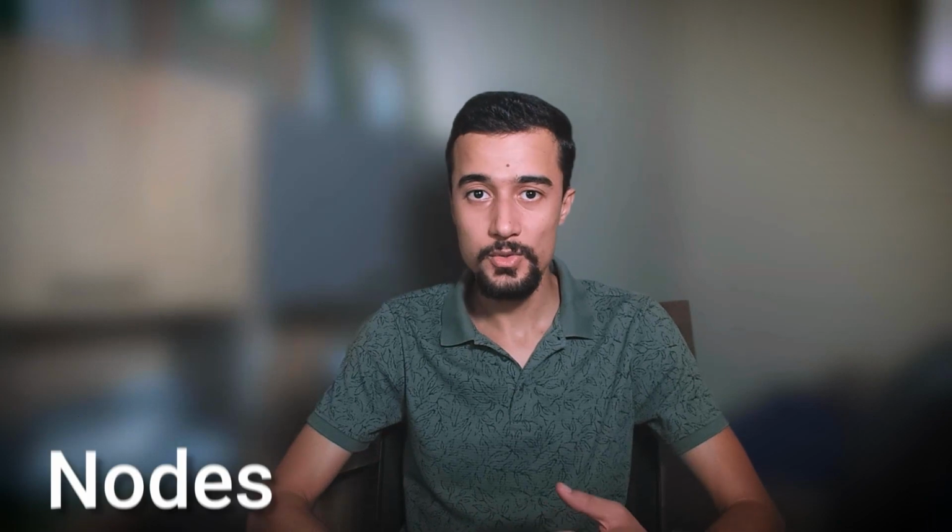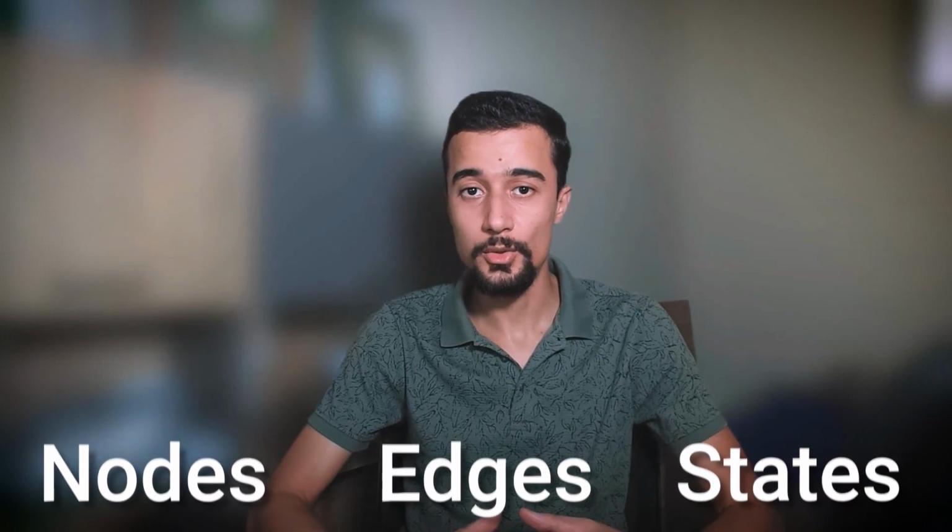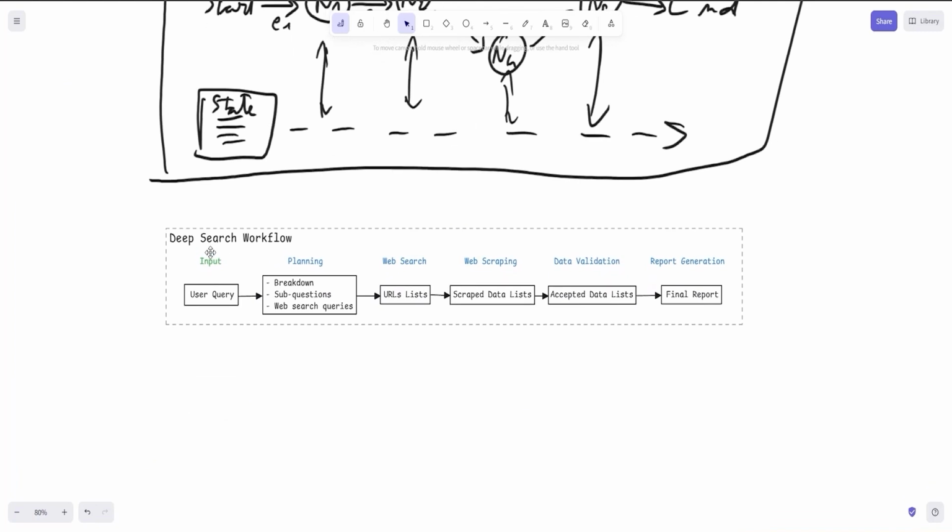Okay, so we have nodes, edges, and state. Now we need to understand these main three components. And to give you a concrete example for each component, let us first consider the simplified deep search workflow. So in this deep search workflow, we start with a user query. And in the planning phase, we break down the user query, generate a list of sub-questions and a list of web search queries.